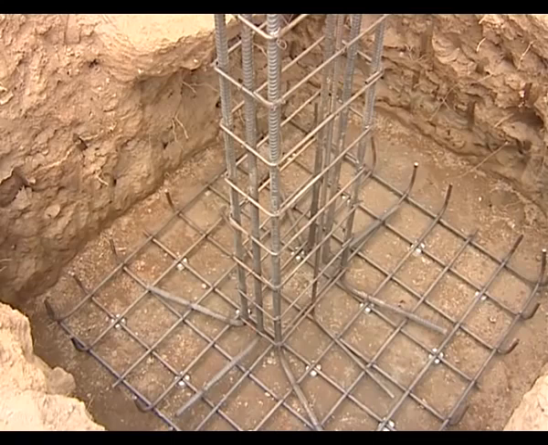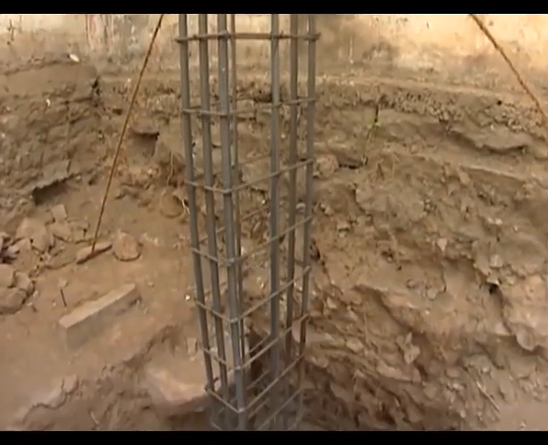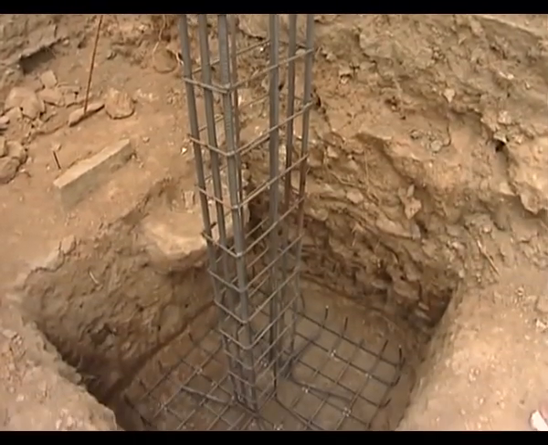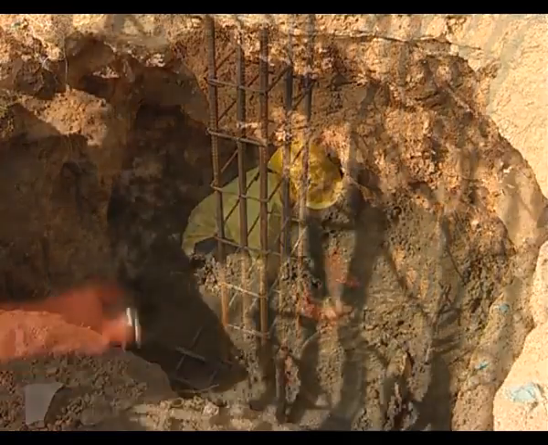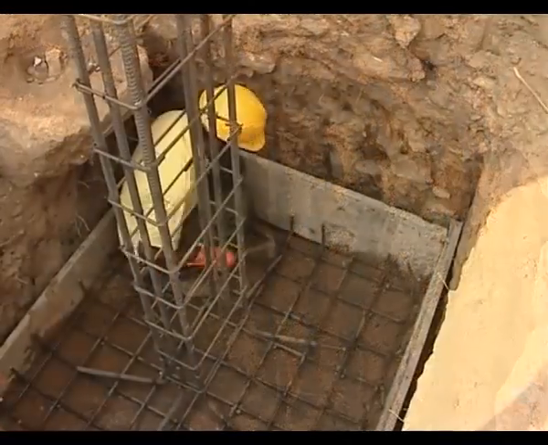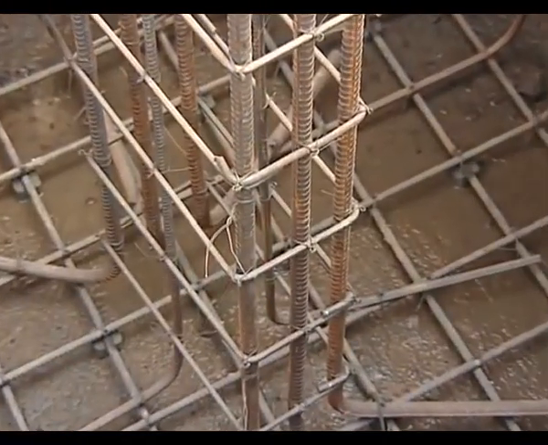The reinforcement cage is lowered onto the concrete bed and vertical bars of the column are placed in correct position and tied to the footing reinforcement mat. The sides of the trench have to be splashed with cement mortar. Necessary shuttering is to be provided depending on the type of the footing.